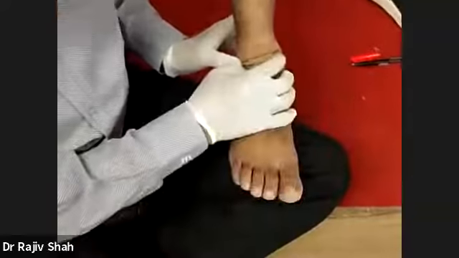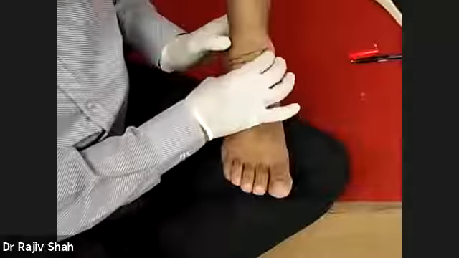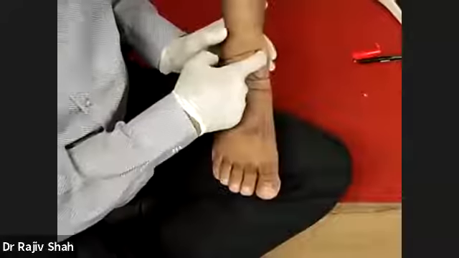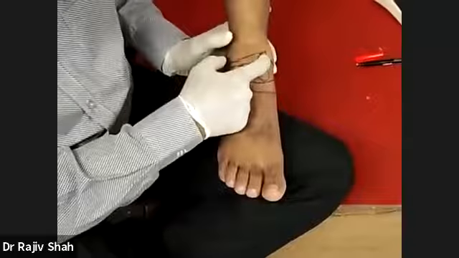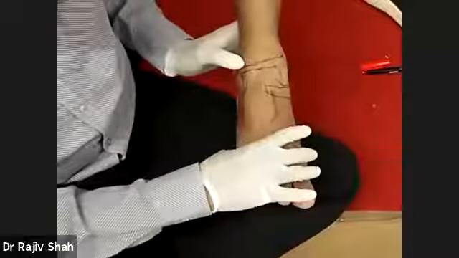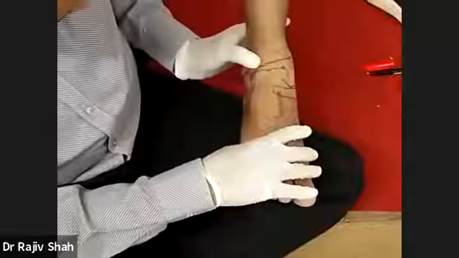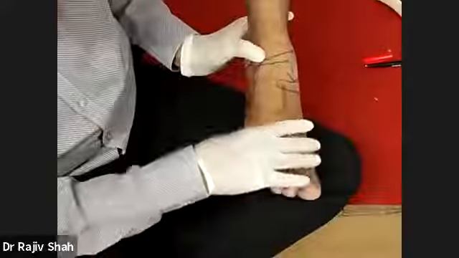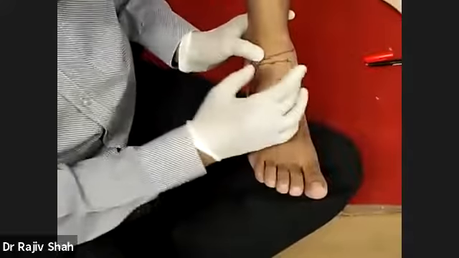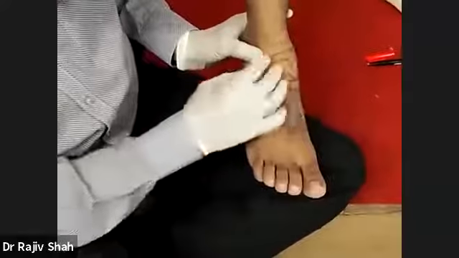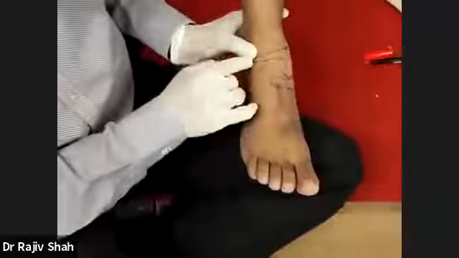Whenever you are doing ankle arthroscopy, your anteromedial portal is just medial to the tendon of tibialis anterior, and your anterolateral portal is just lateral to the tendon of extensor digitorum longus. So once you are able to palpate the tendon, it is easier for you to place and mark your portal.